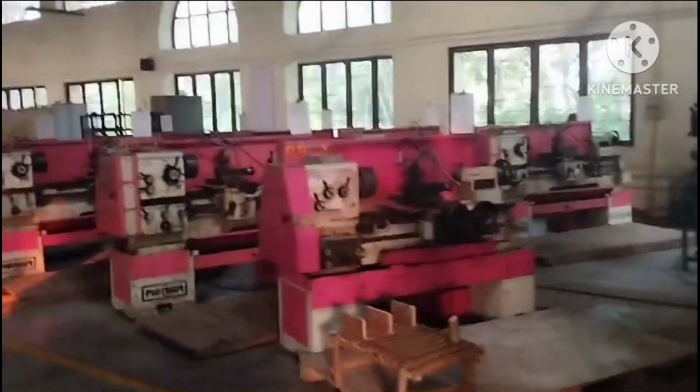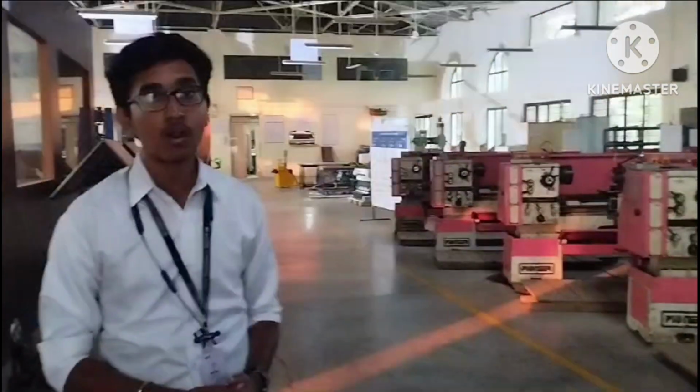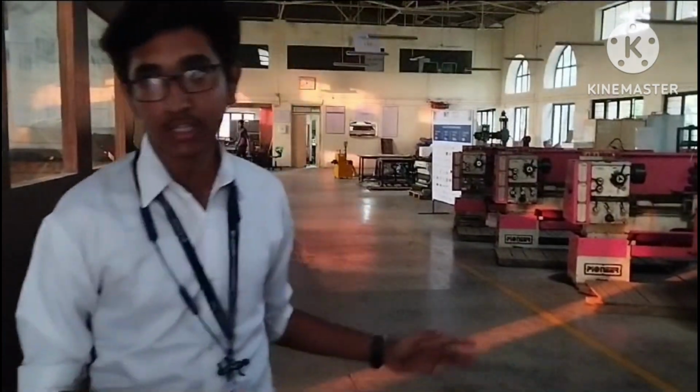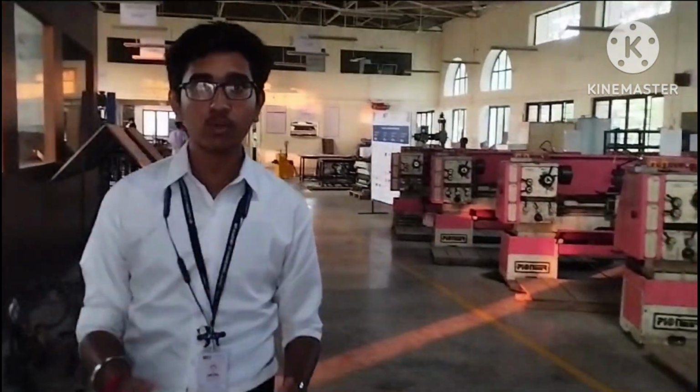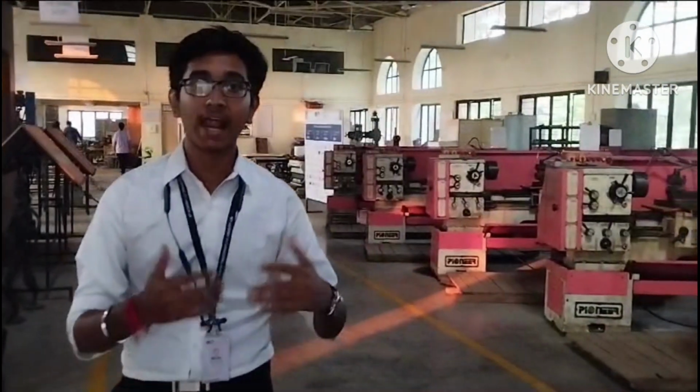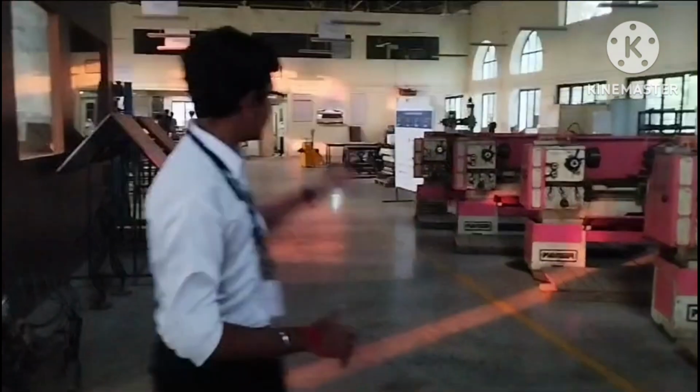So as we can see, a lot of machineries are provided here for all the mechanical and civil students. They can use these machineries to create their wonderful application projects in their second year, third year and final year. Continuing further, including these machineries, we can also see some classrooms in which lectures are conducted regarding the civil or the mechanical or the instrument explanation, etc.